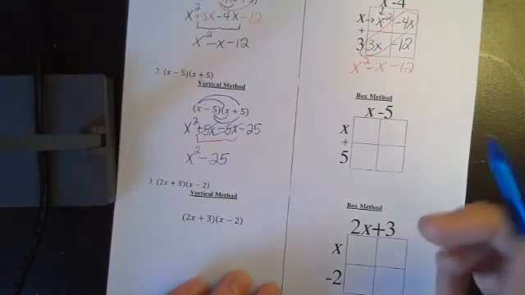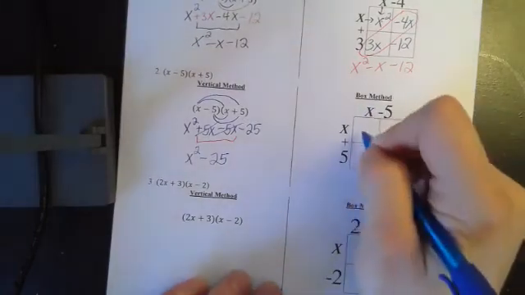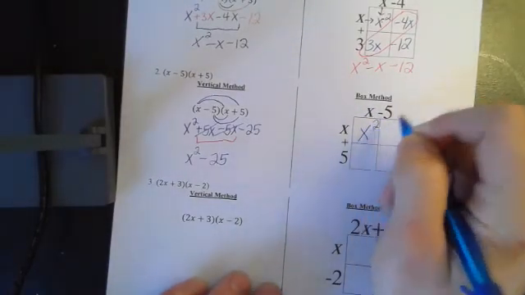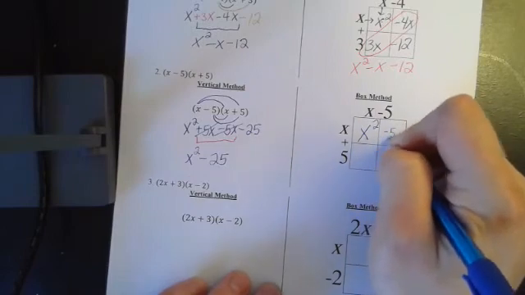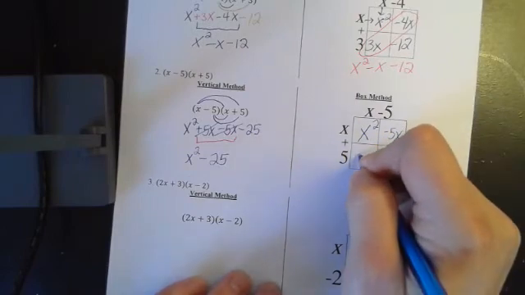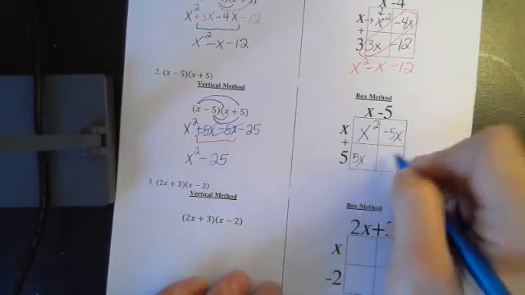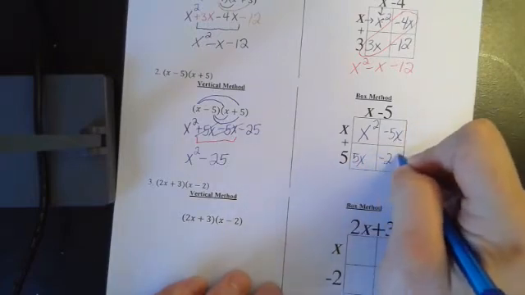All right, moving on to the box method. X times x is x squared. Negative 5 times x is negative 5x. 5 times x is 5x. And then negative 5 times 5 is negative 25.